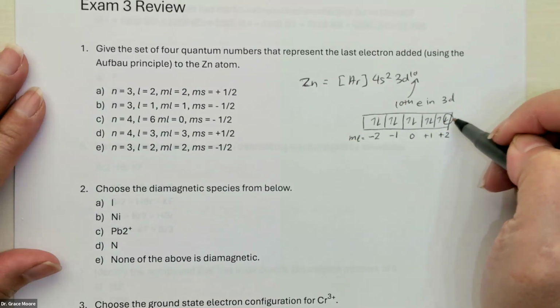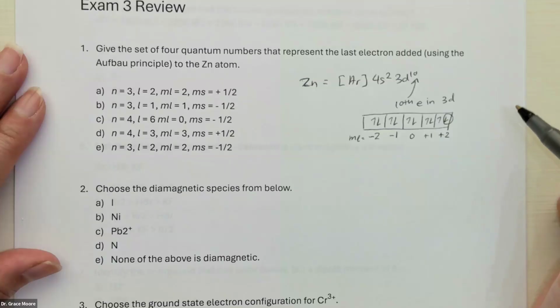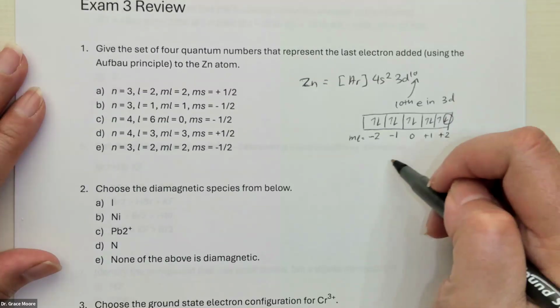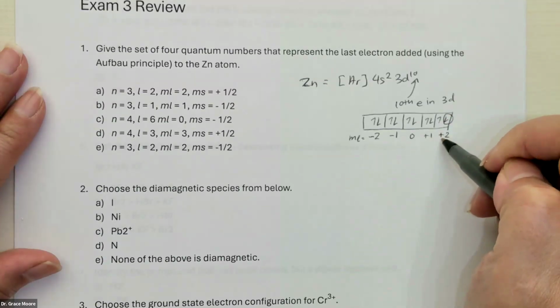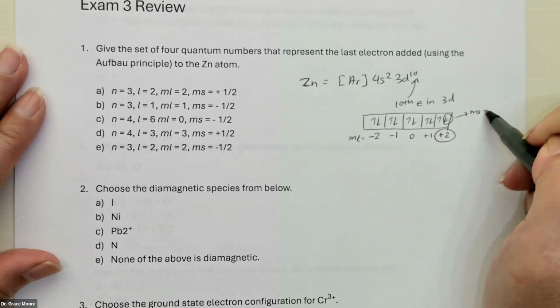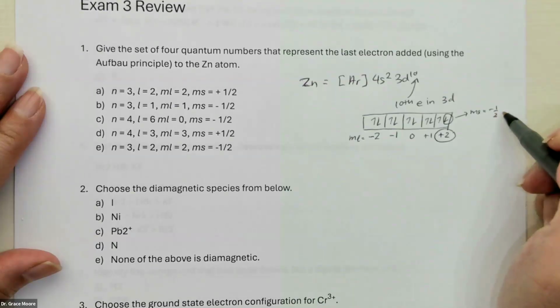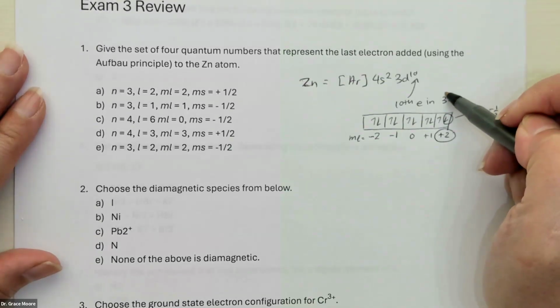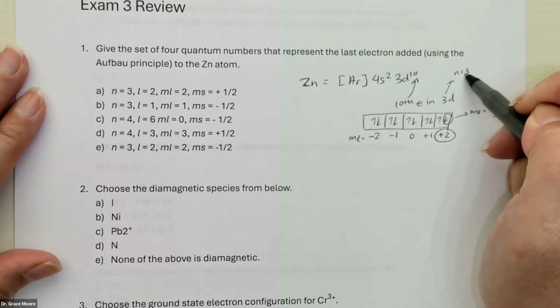The last electron is the one I circled, and it is spin down. So we know that ML is +2 and it's spin down, so MS is -half. And since it's level 3, N is 3.